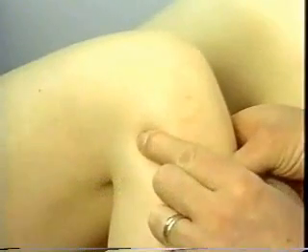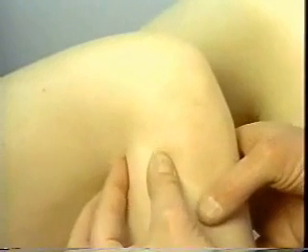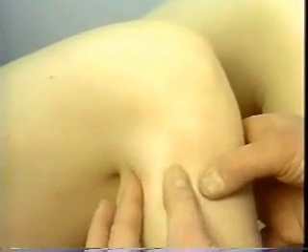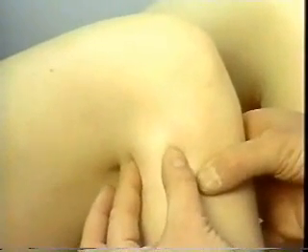Head of the fibula. Continue to follow the lateral tibial plateau around posteriorly until a more lateral prominence is encountered. This is the head of the fibula, and its anterior and posterior borders should be localized.